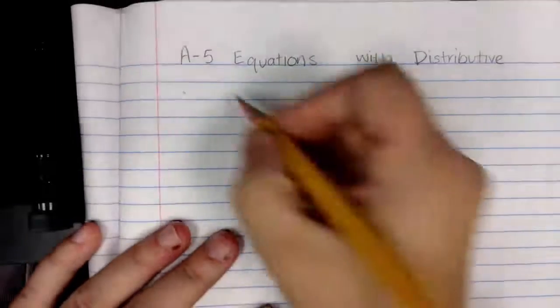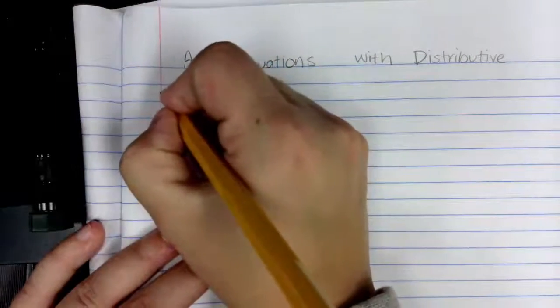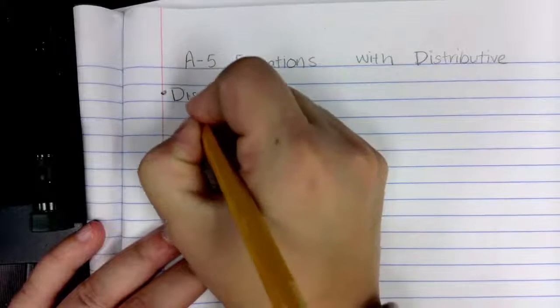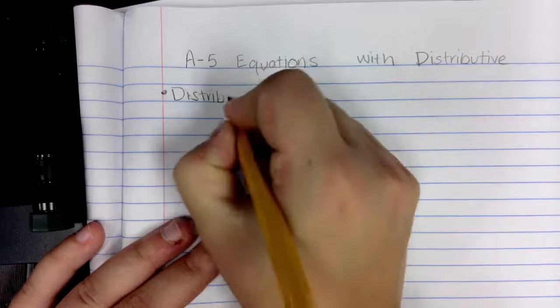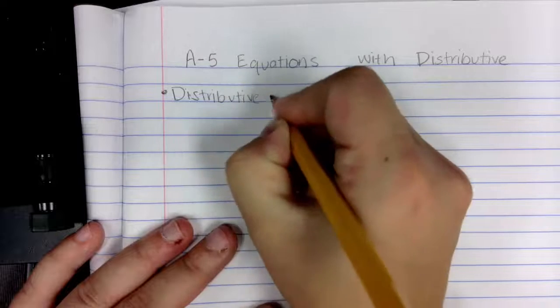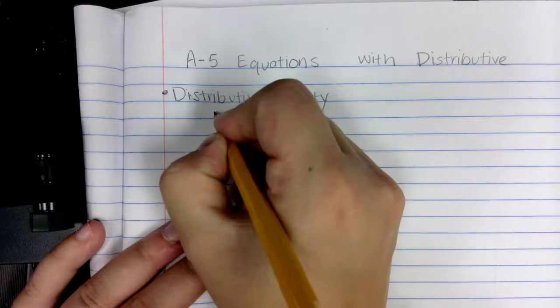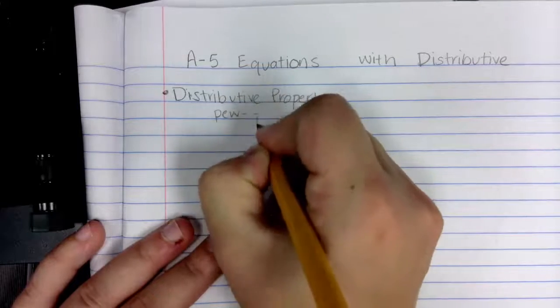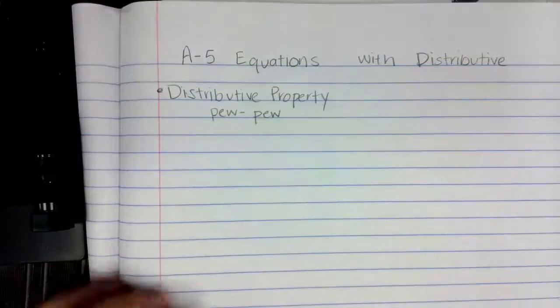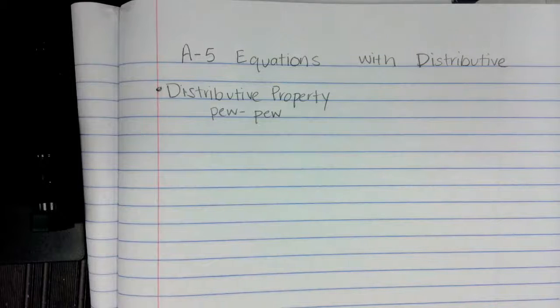All right, real quick, distributive property today. That's our keyword. We already defined this back in A2, but we're just going to write it really short. If you want to write pew pew next to it, pew pew, you can do that. We're going to hear Mr. Tyson say pew pew a couple times today.